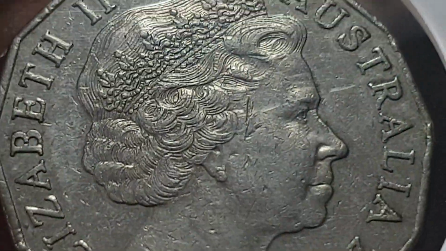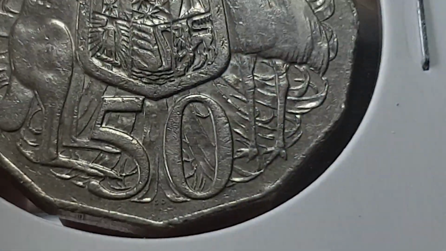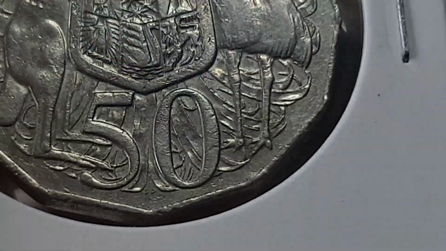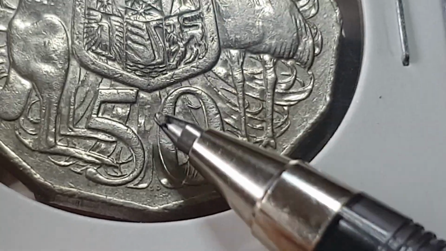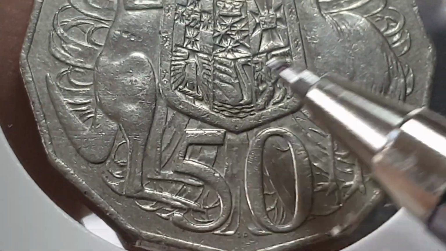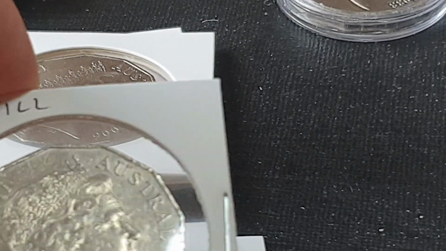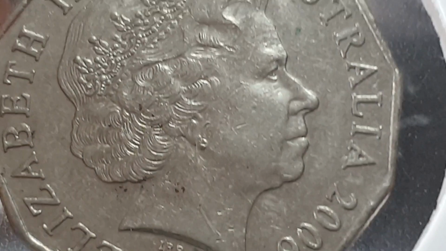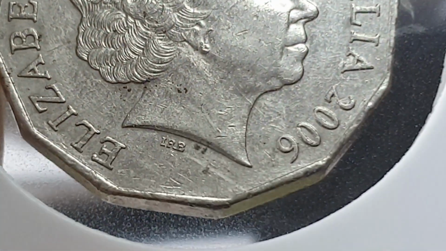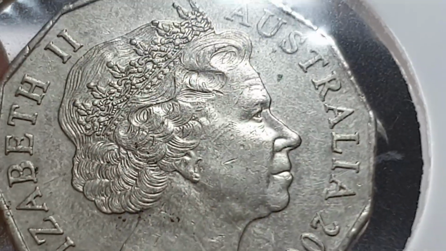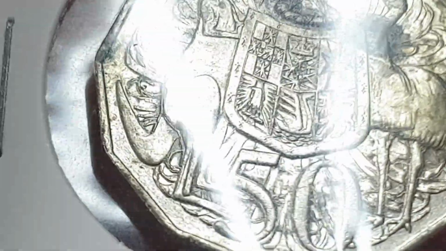Got some more. Obviously, I put these in these 2x2s. They're called 2x2s, flips, coin covers, whatever you want. So another die degradation here, around there as well. So these ones are actually not too scarce. Usually the obverse is fine. The effigy is the obverse, and then there's the reverse.